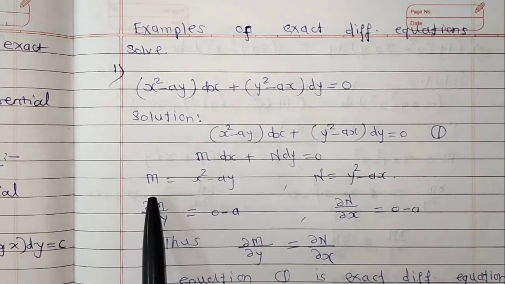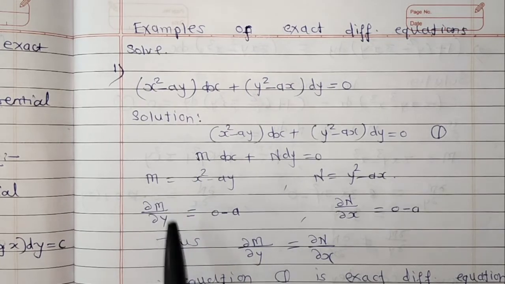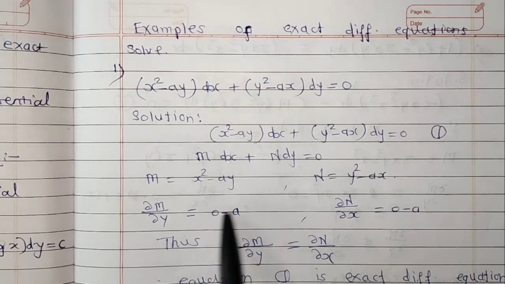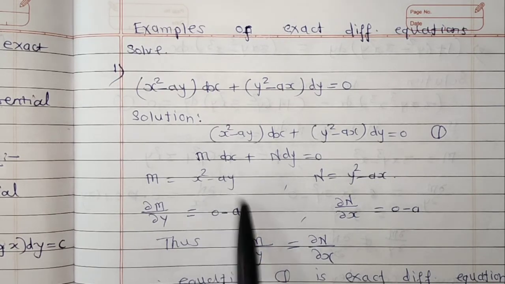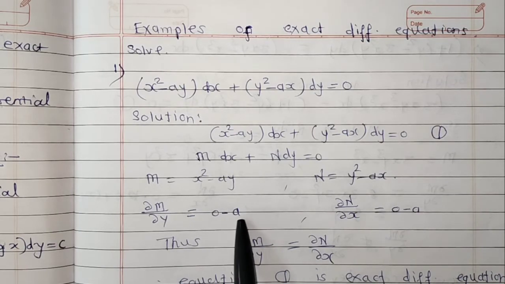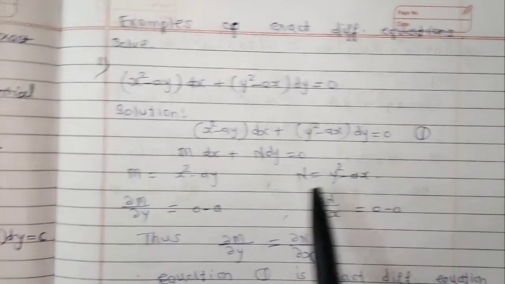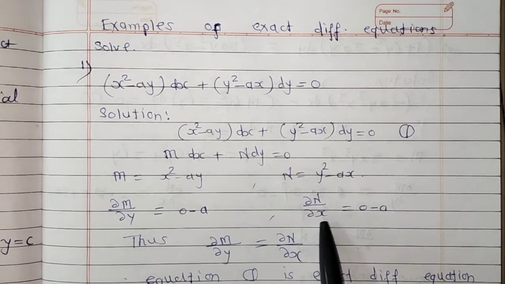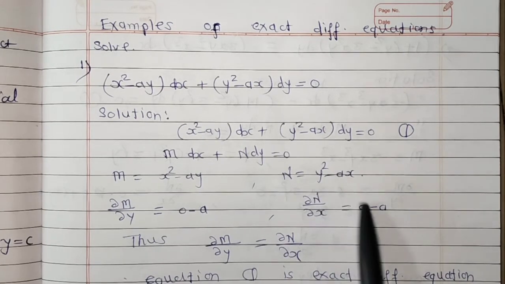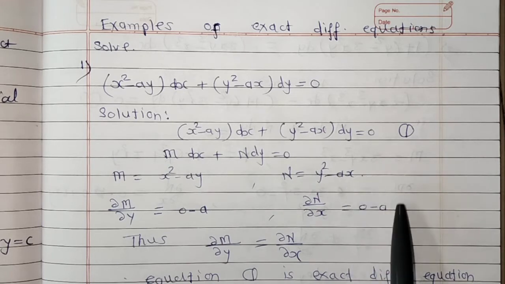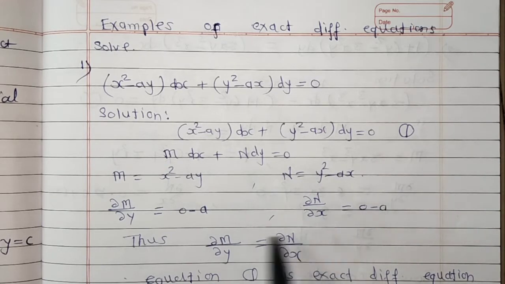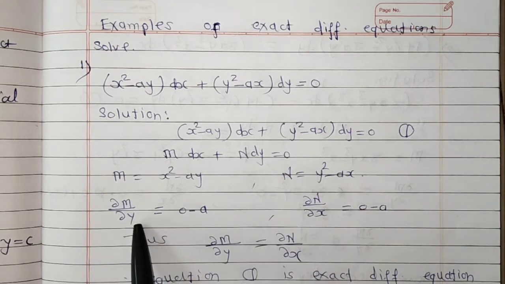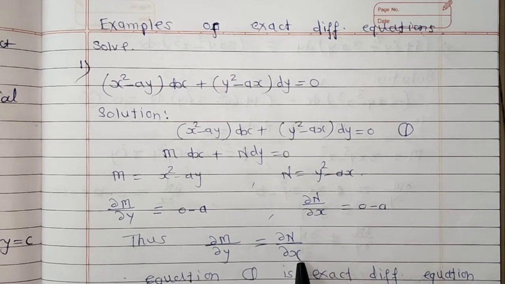Differentiating M partially with respect to y, we get ∂M/∂y. With respect to y, x is constant, so the derivative of x² is 0, and the derivative of y is 1, so we get −a into 1, which is −a. Now we differentiate N partially with respect to x, ∂N/∂x. With respect to x, y is constant, so the derivative of y² is 0, and the derivative of x is 1, so minus a into 1, which is −a. Here both these quantities are equal. That means ∂M/∂y = ∂N/∂x.